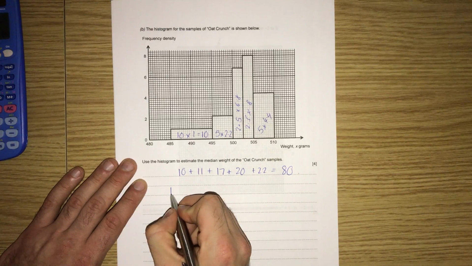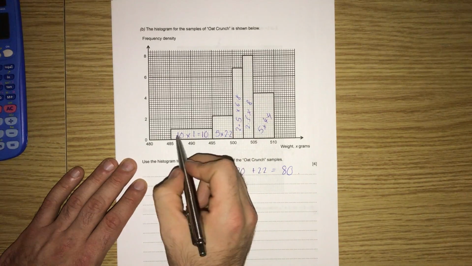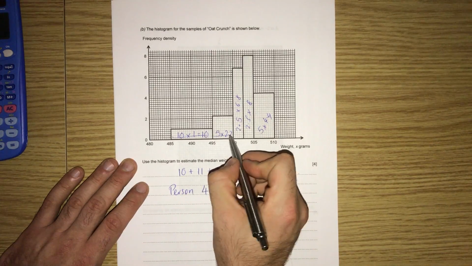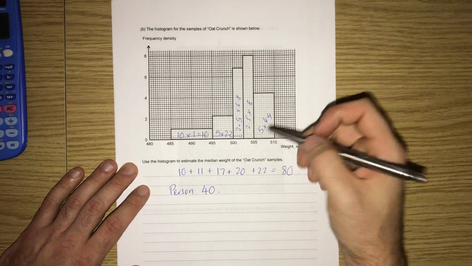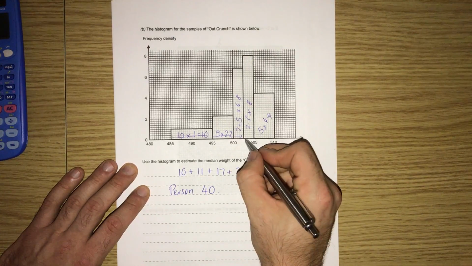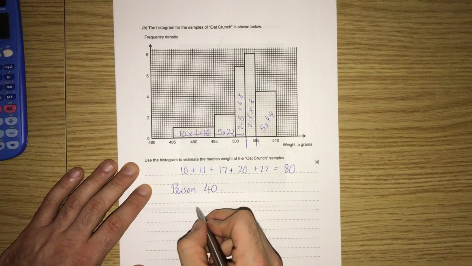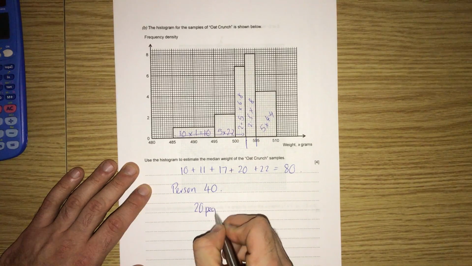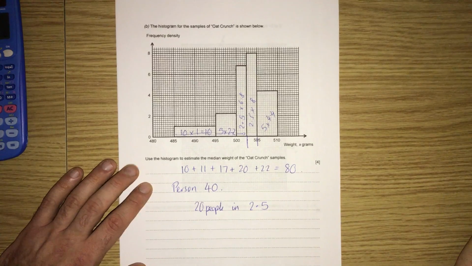So we are looking for person 40. Now the first 10 are in here, the next 11 are in here, so that's up to 22. The next 17 are up here, so we're into 38. So the person number 40 is the second person within this group. So within that group, we have 20 people in a section that is 2.5 wide.